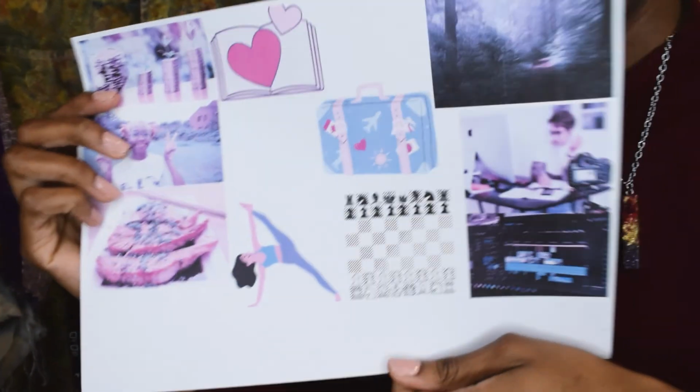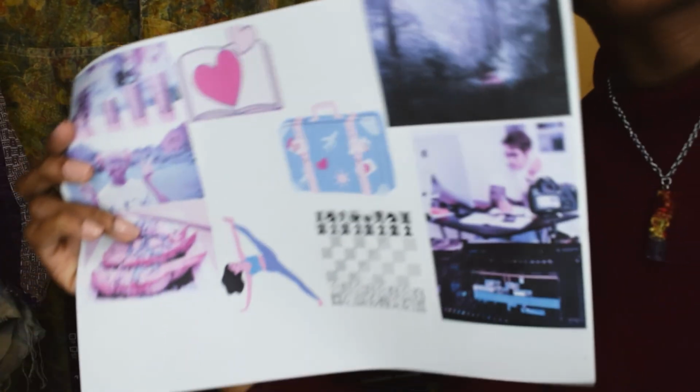The colours aren't great, but it will do. It does the job. I'll keep it.